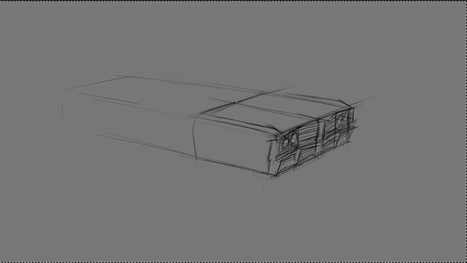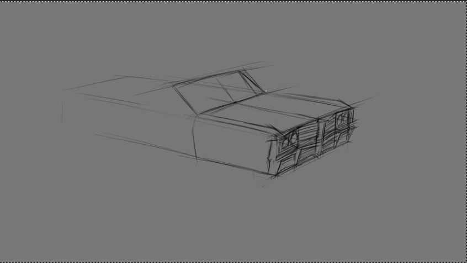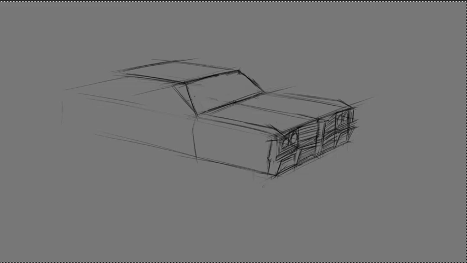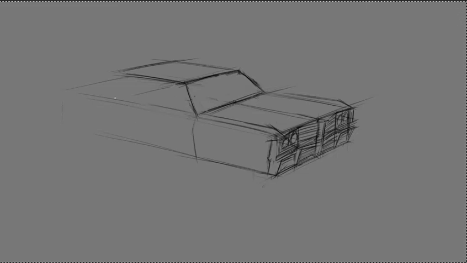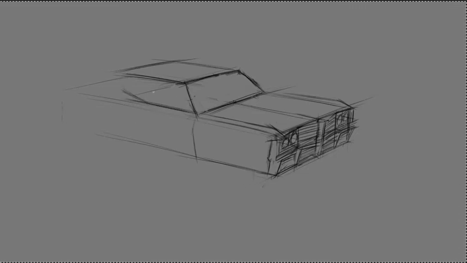I based the center of the windshield on the center line that I had already established, but now I want to make the tilt of the windscreen, and so I divide the shape and then I multiply over to the other side, and that helps me lock in these top spots. This is just using my reference and sketching the shape of the window.